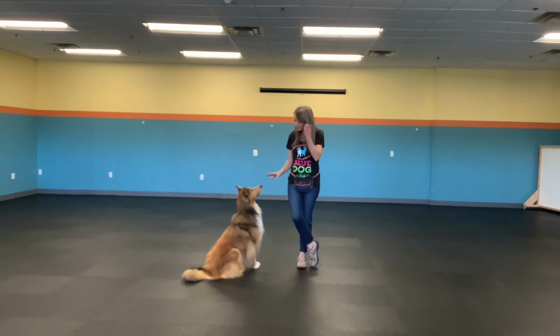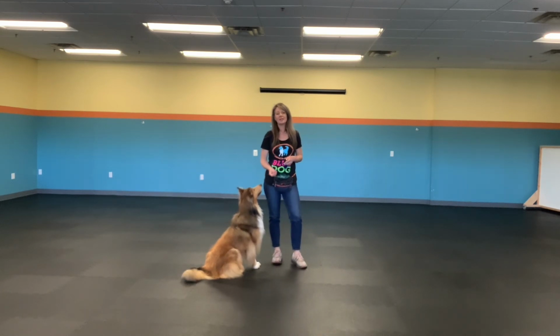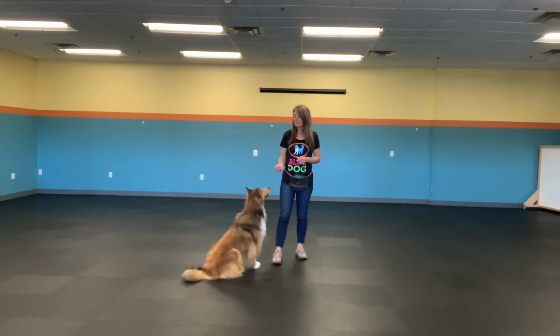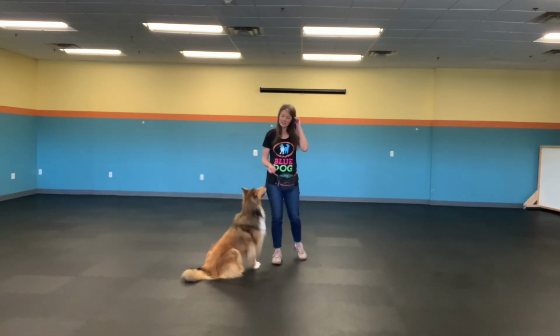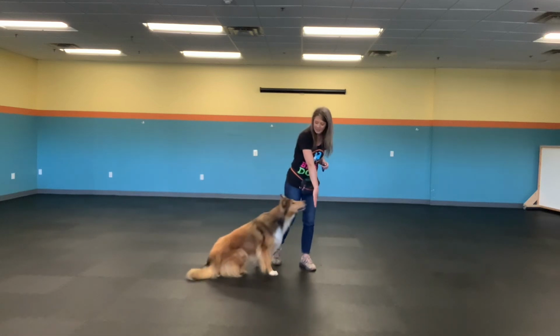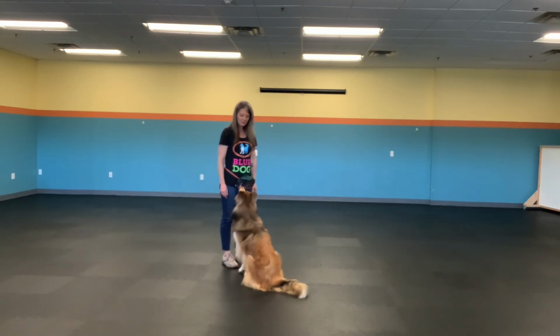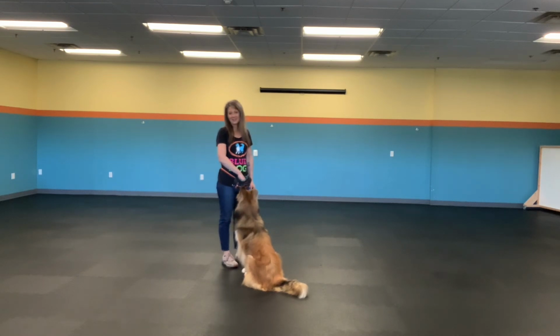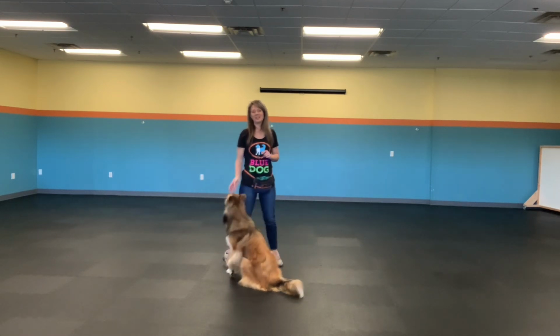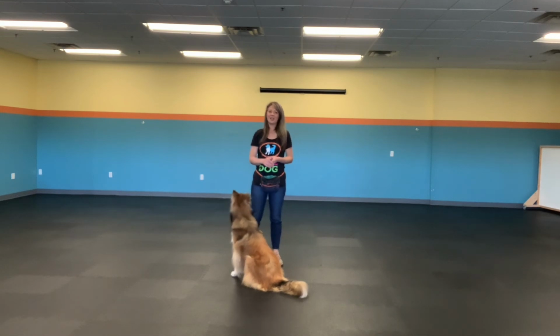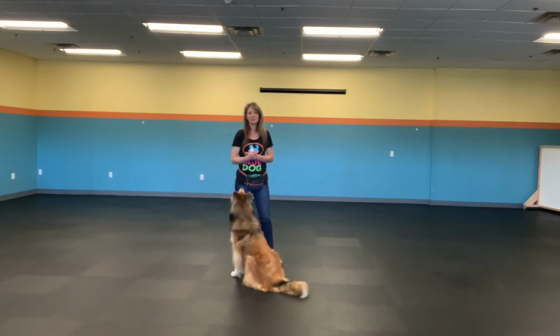So once you've got your default behavior, then we're going to start adding some duration, just like we would with any behavior. So for example, rather than clicking immediately, I'm going to pause and then click. So let's say I'm going to wait for her to give me the behavior. Click then. So now I'm starting to build some duration, and you've got some other videos that you can access to learn more about how you can build duration. So that is how we're going to teach our default behavior.